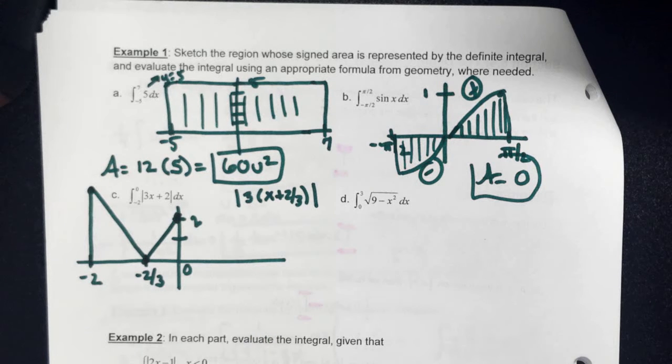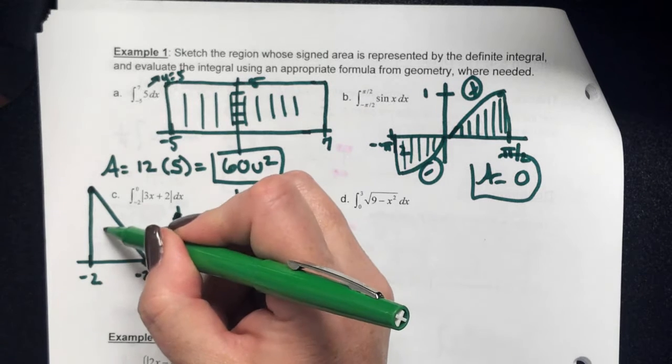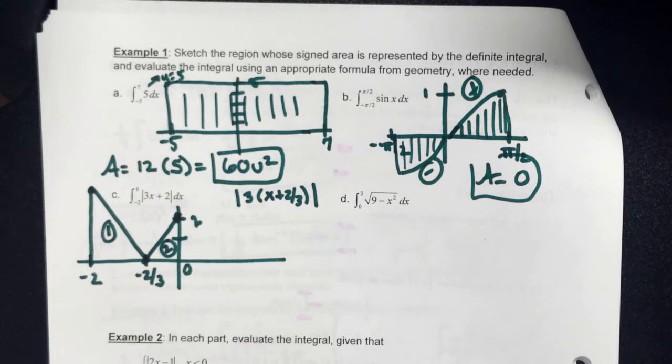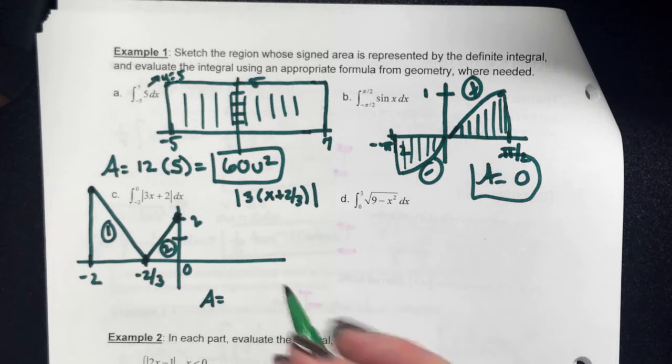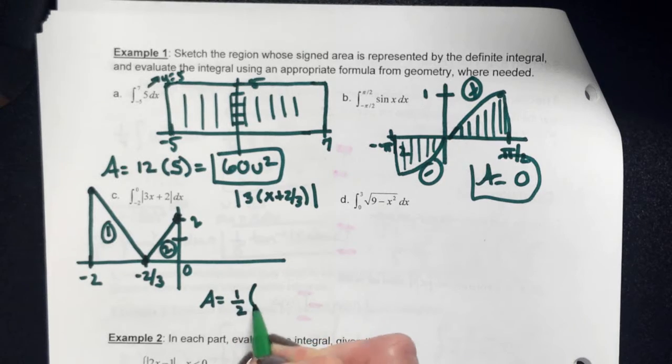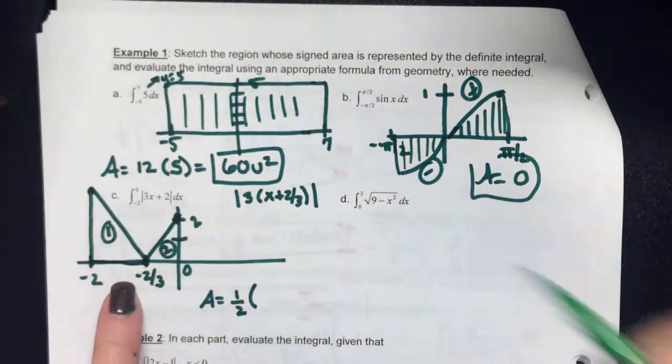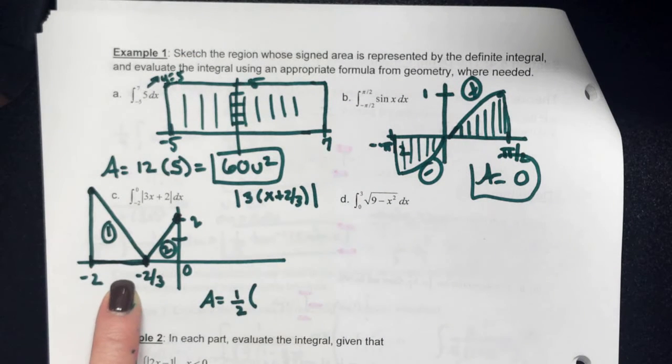So now what two geometrical shapes am I dealing with? I'm dealing with two what? Triangles. So if I can define the area of triangle 1, I can add it to the area of triangle number 2. So the area is going to be equal to, and again, I know the area of a triangle can be found by 1/2 base times height. So 1/2 times. Let's take a look at the base of triangle number 1. What is the base? Well, what's the difference between -2/3 and -2? That's going to be what?